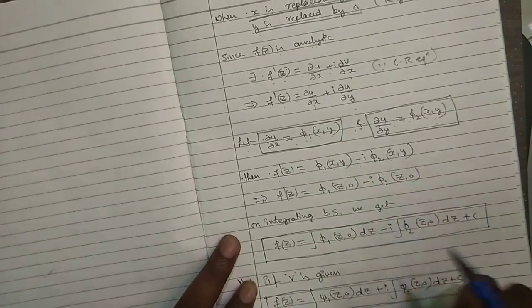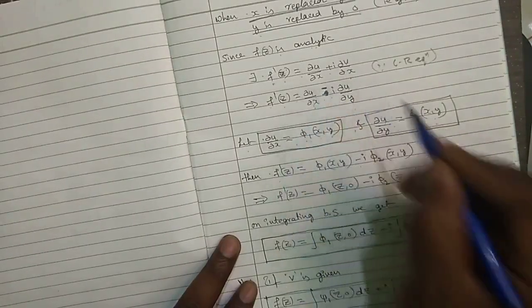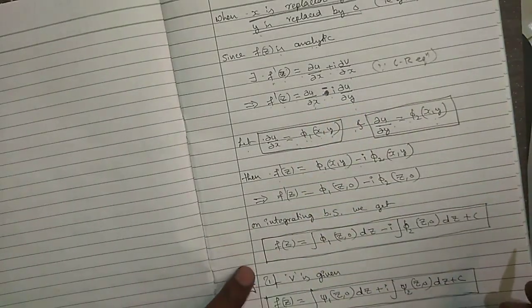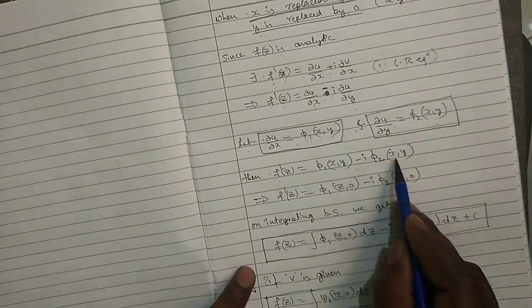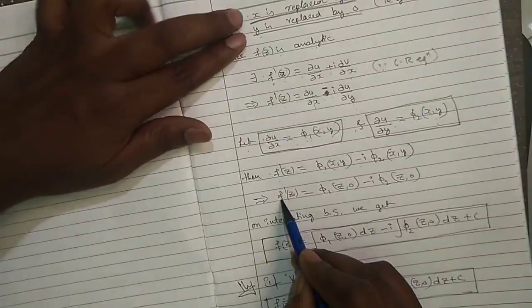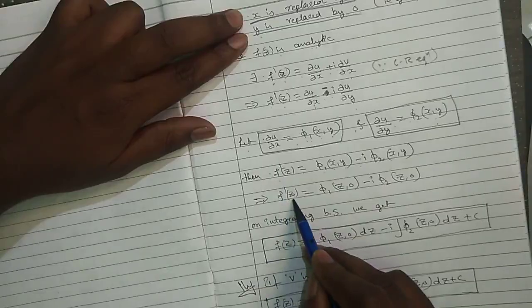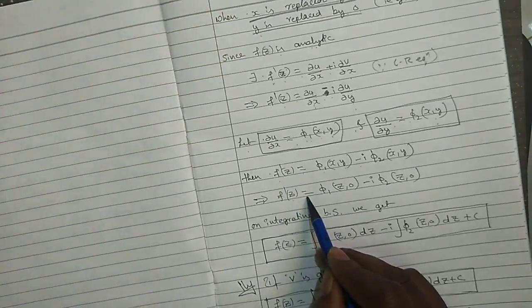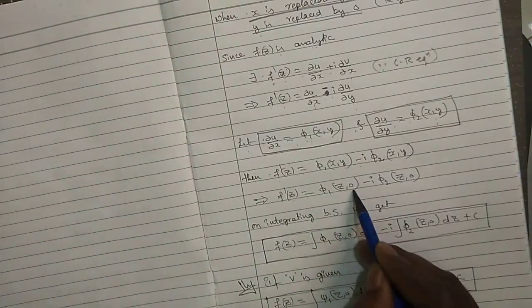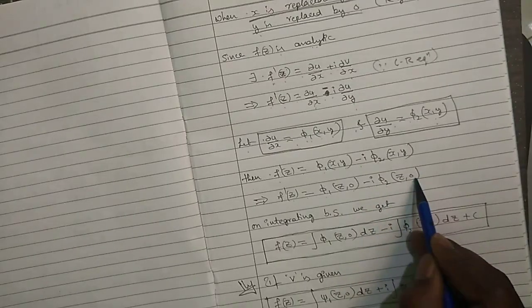This one becomes minus because of the CR equation. Then as per the two steps, x is replaced by z and y is replaced by 0. So f dash of z is equal to phi 1 of z comma 0 minus i phi 2 of z comma 0.